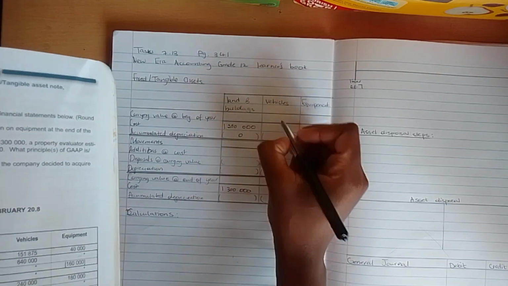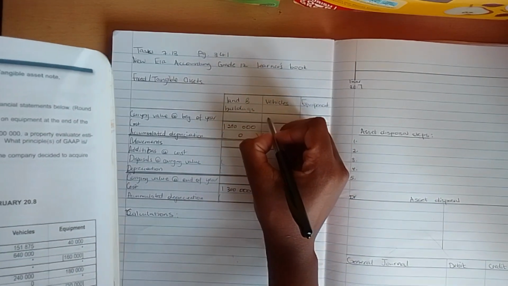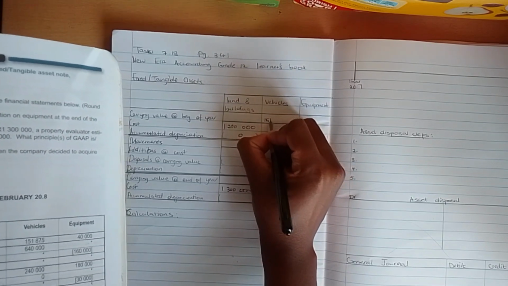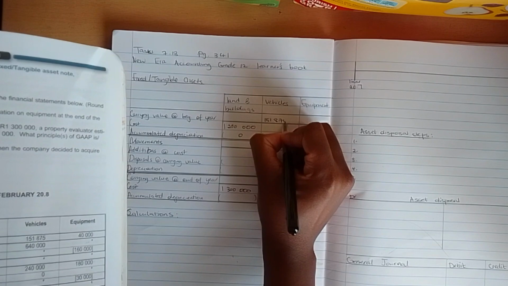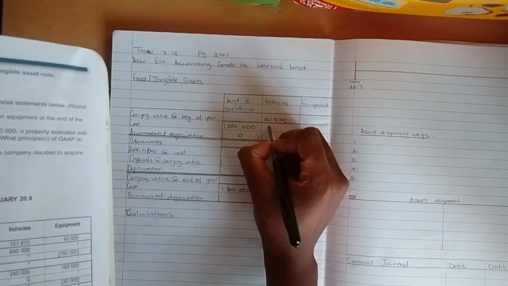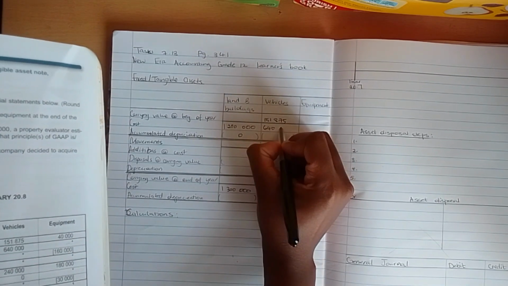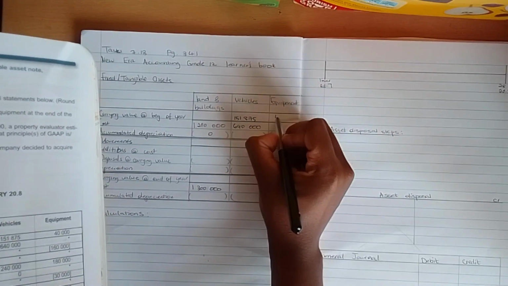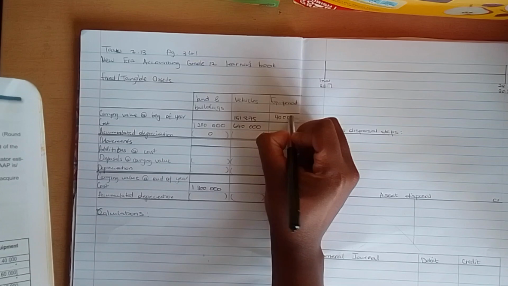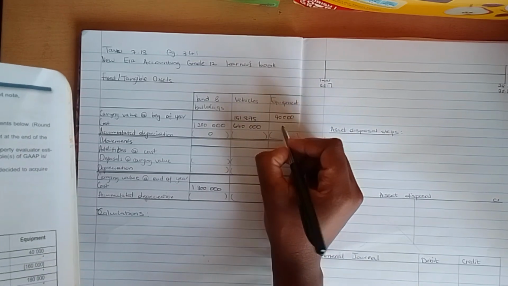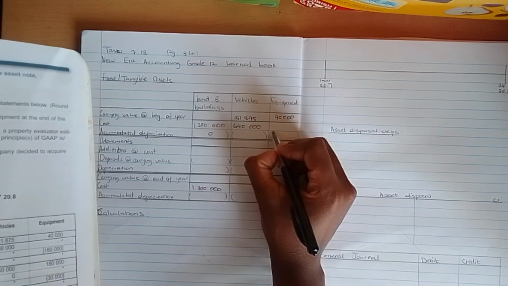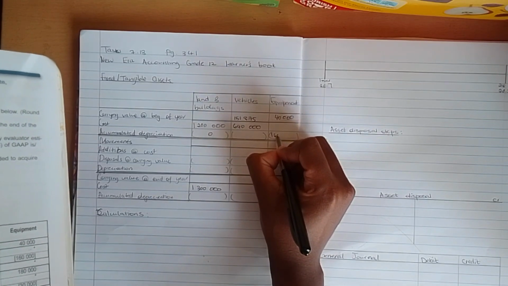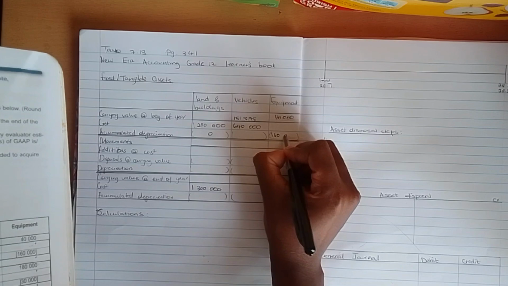Under the vehicles, we have a carrying value at the beginning of the year of 151,875, and under the cost, we have 640,000 rands. In the equipment, the given amount is 40,000 under the carrying value at the beginning of the year, and the accumulated depreciation is 160,000 rand.